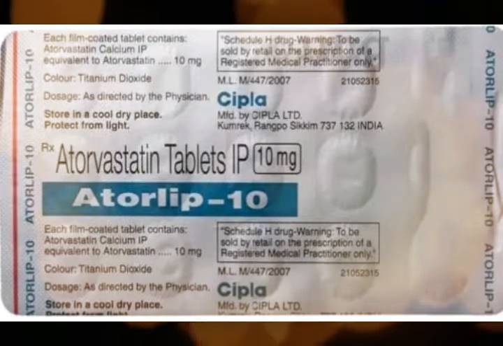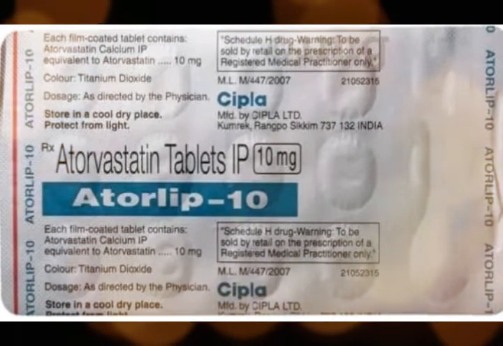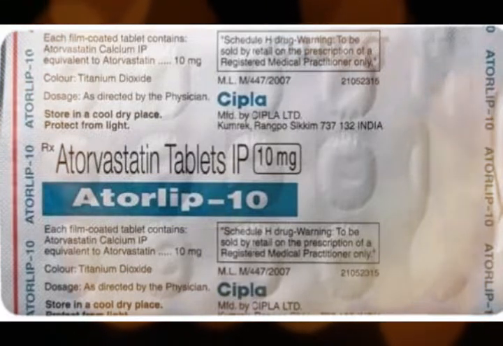Pediatric population. Heterozygous familial hypercholesterolemia in pediatric patients aged 6 to 17 years old.